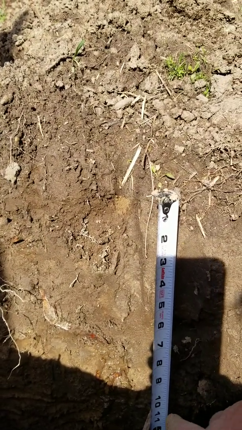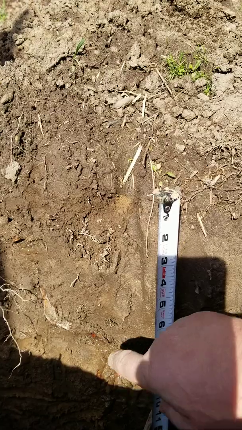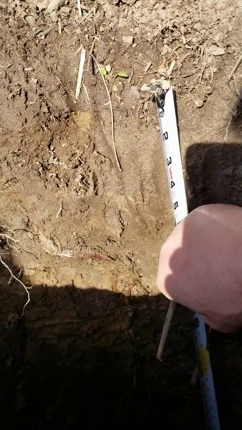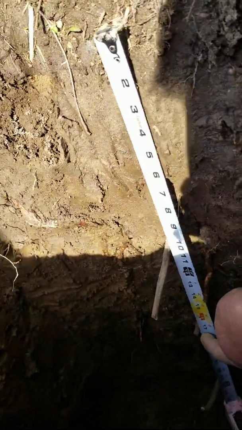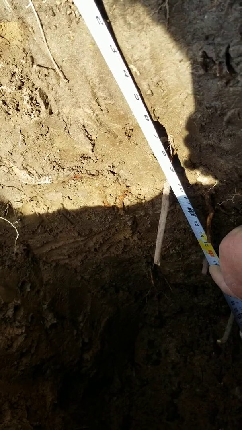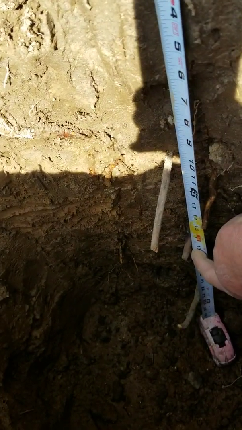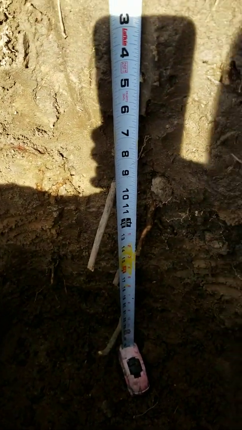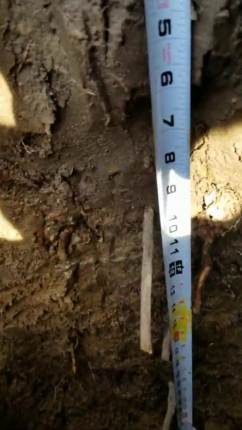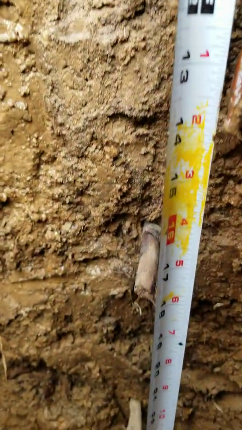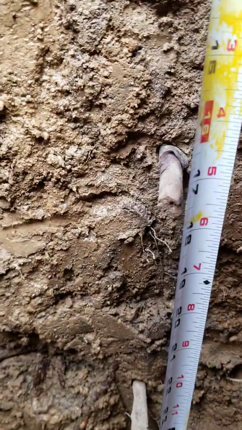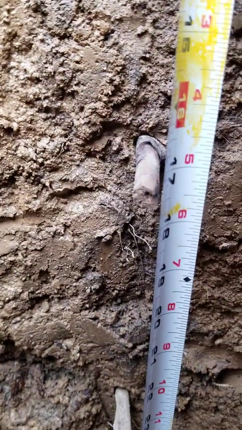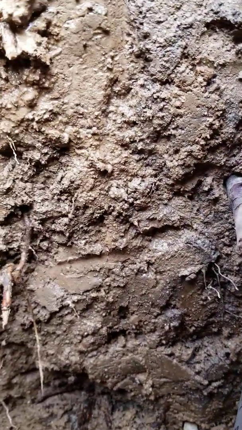And then we go from 11 inches down to 17 inches. I'm going to try to get the video down in there to show that a little better. You can see we're down here at 17, and we have a distinct change there.